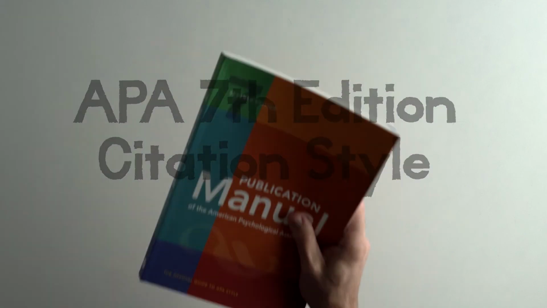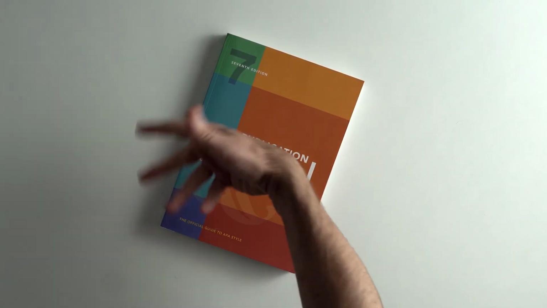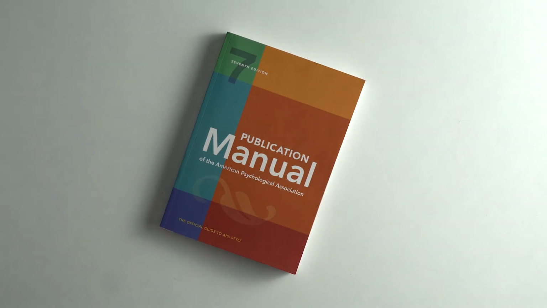Before you go, let me make one last recommendation. Get a copy of the APA Manual of Style. It'll tell you how to cite anything and everything.